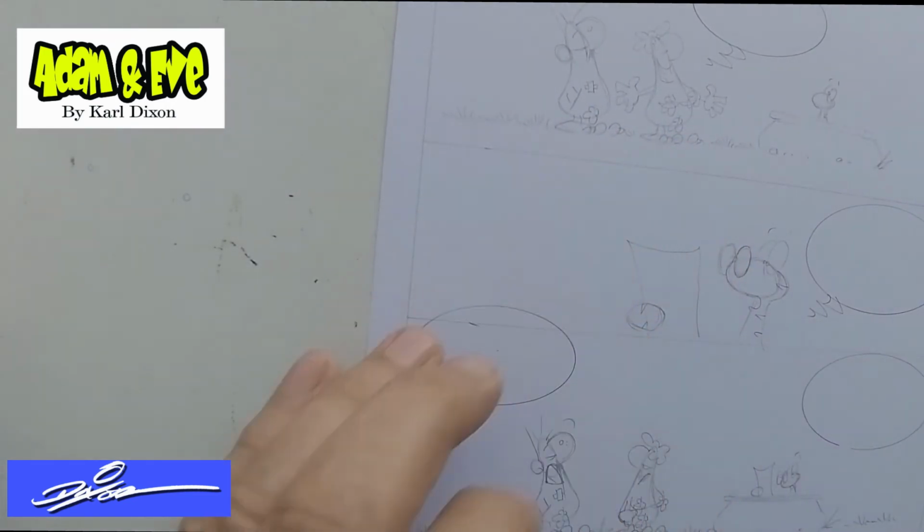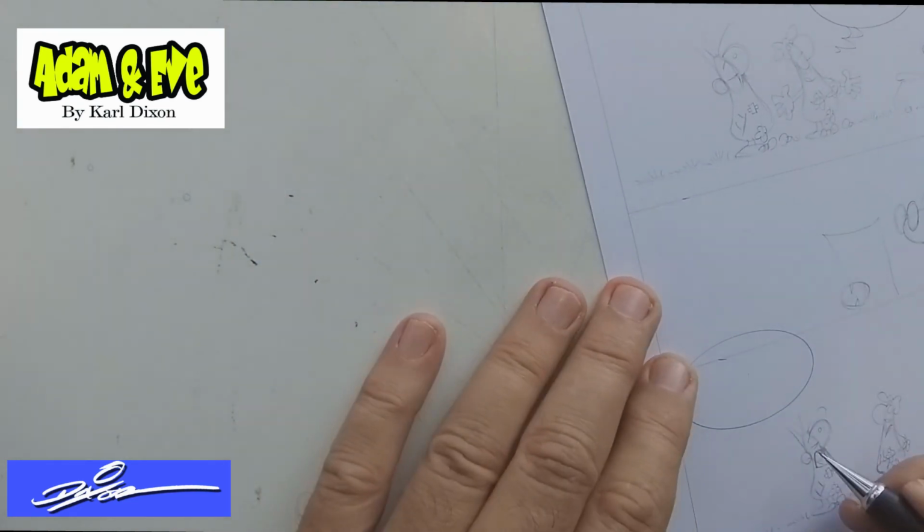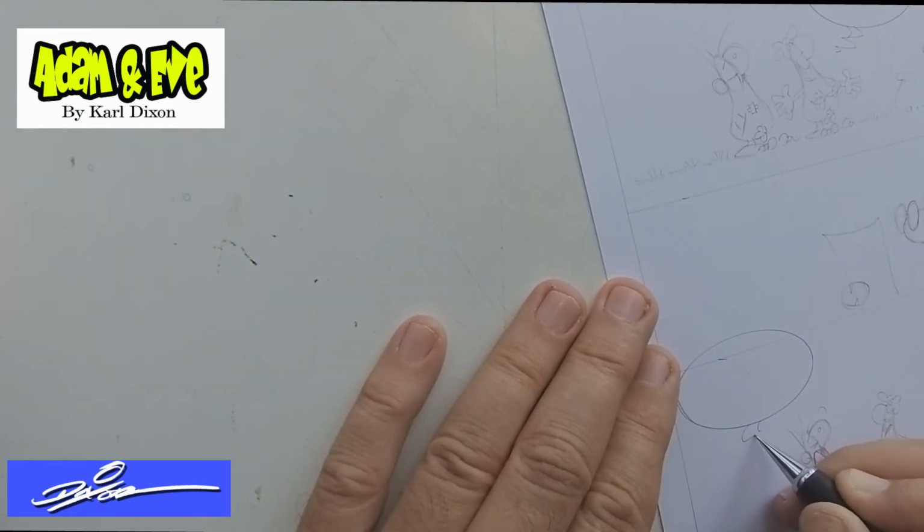Okay, now the other thing here with the ellipses, some of them burst out of the balloon, at the borders. It just makes it more interesting, a little bit more interesting, design-wise. Okay, I shall see you in a few minutes.